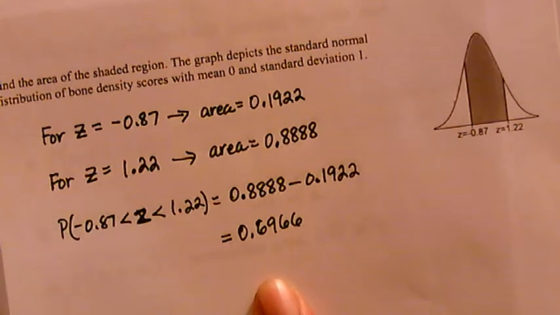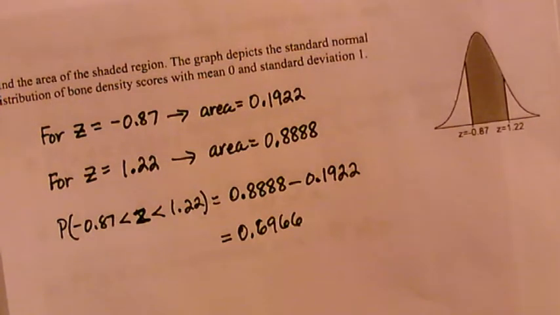Okay. So those were the three examples where you had to find the area in between two z-scores. One was the area to the left of a z-score and the area to the right of a z-score. Now let's look at some more examples that are related to just that.